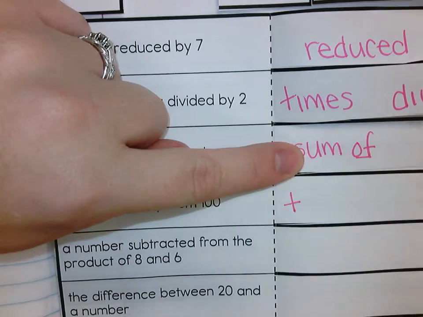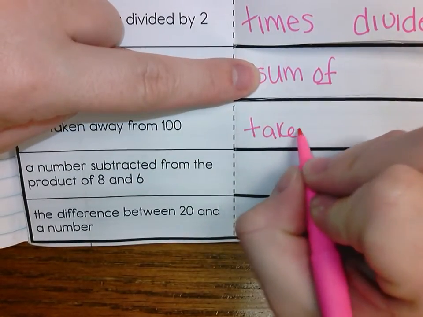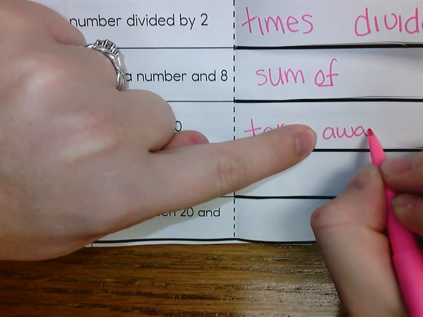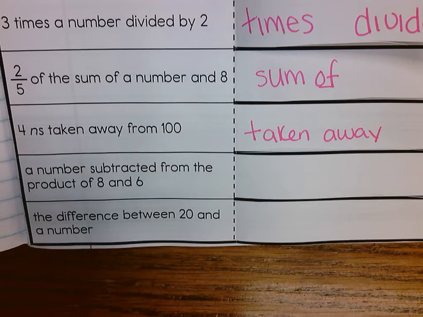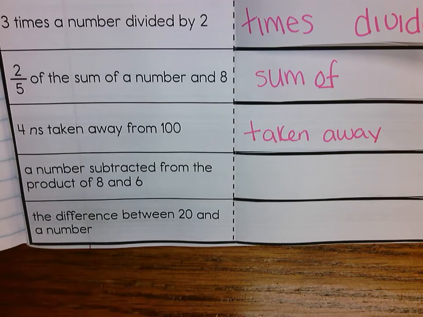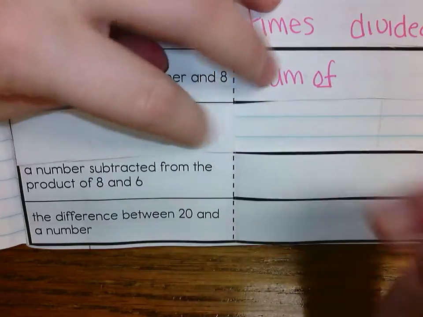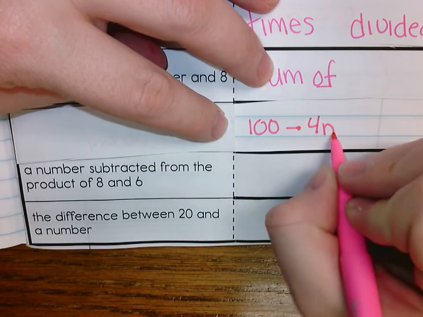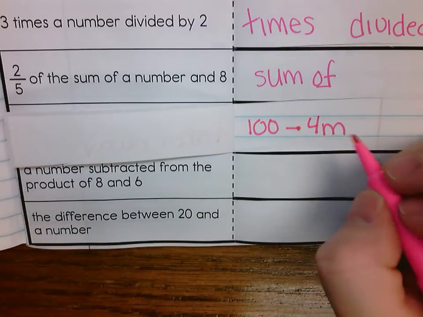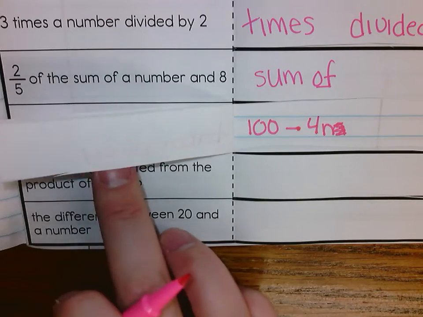Here, our keyword is taken away, which tells me to subtract. But this one actually tells me to write my problem backward. Because I'm taking away from something, I have to start with what I had and then take away the other. Oh, sorry, that was supposed to be an N. Take away the rest of the problem.